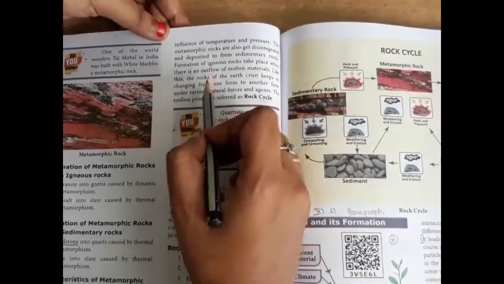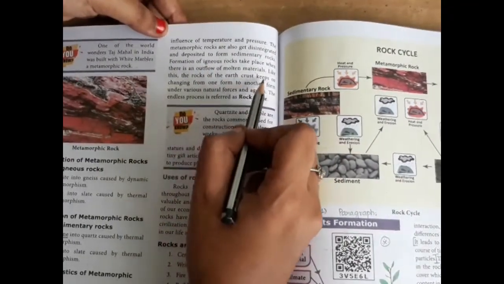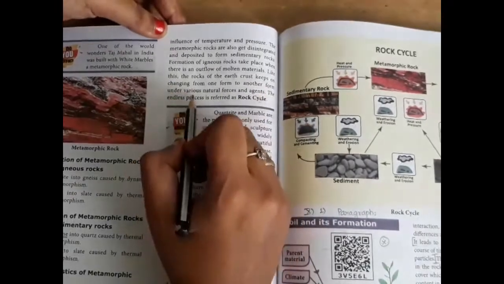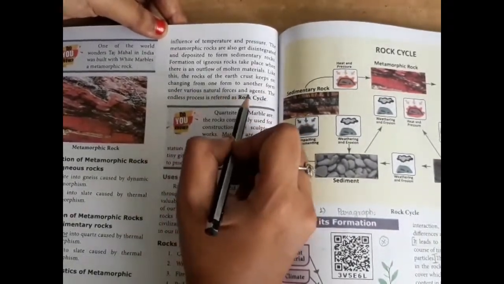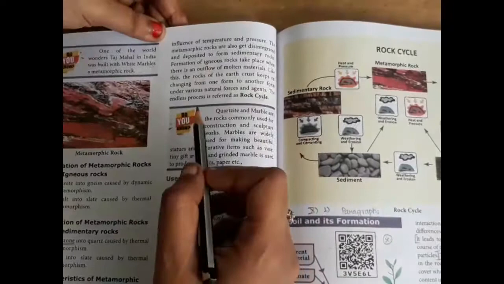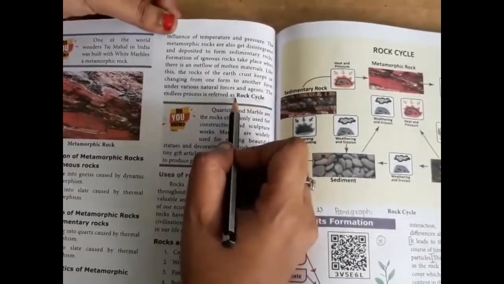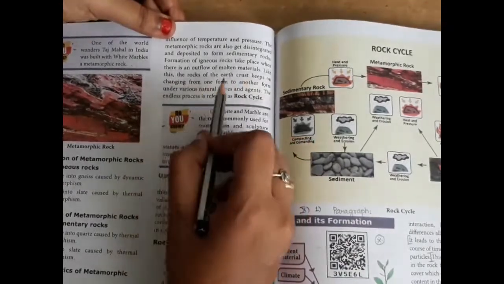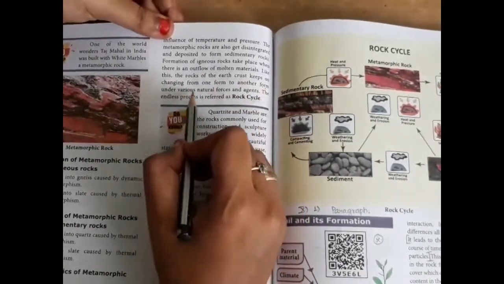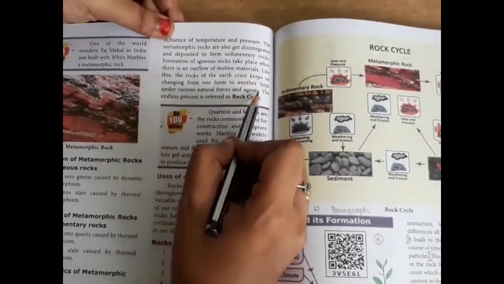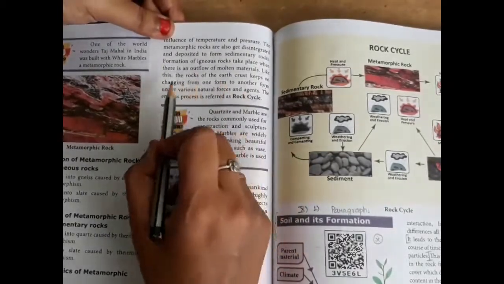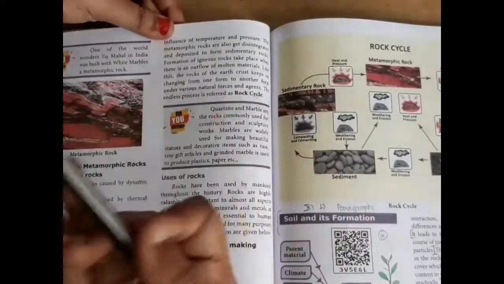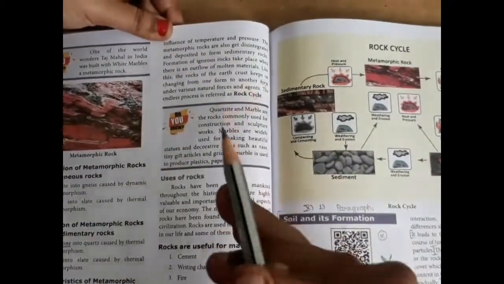Like this, the rocks of the earth's crust keep on changing from one form to another under various natural forces and agents. This endless process is referred to as the rock cycle.